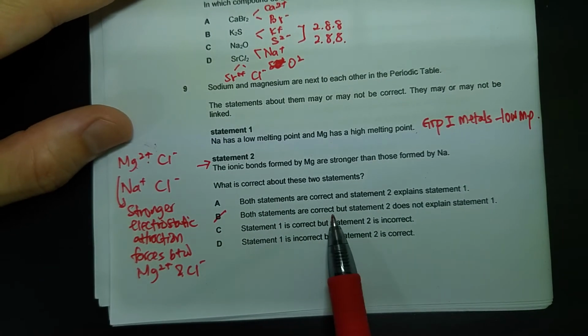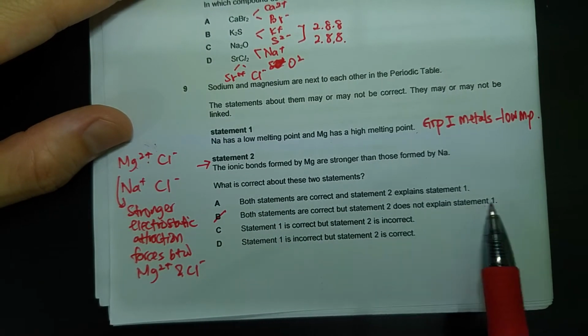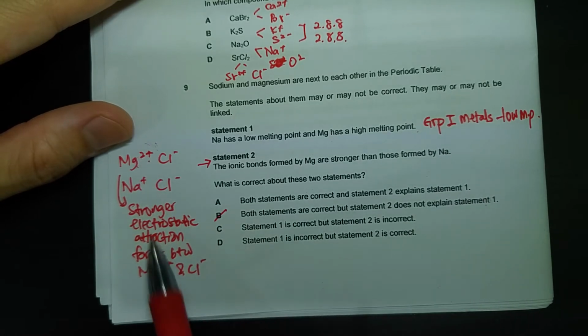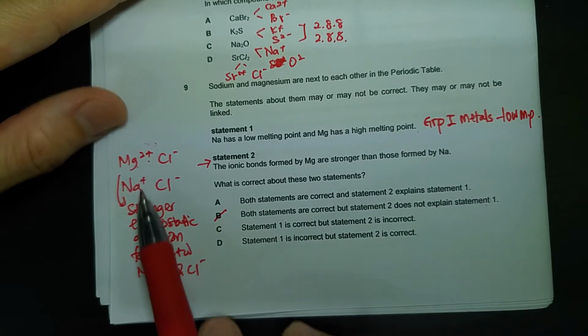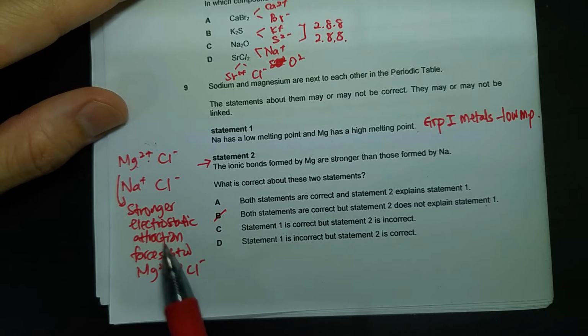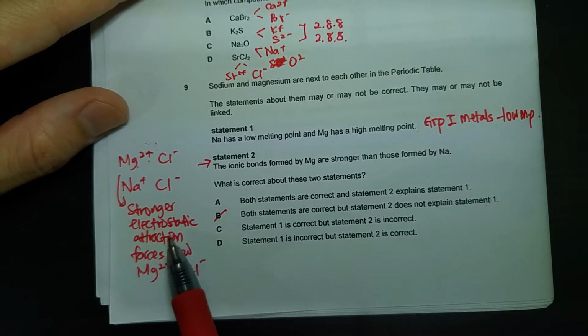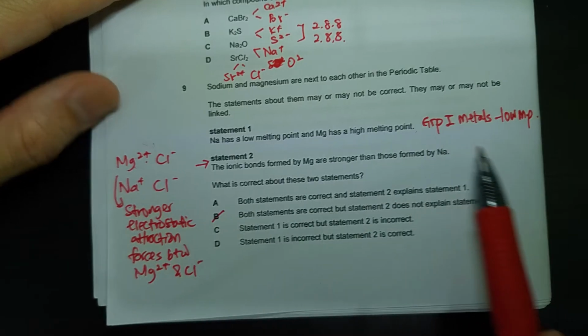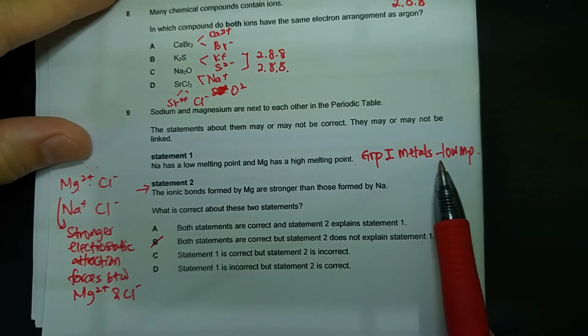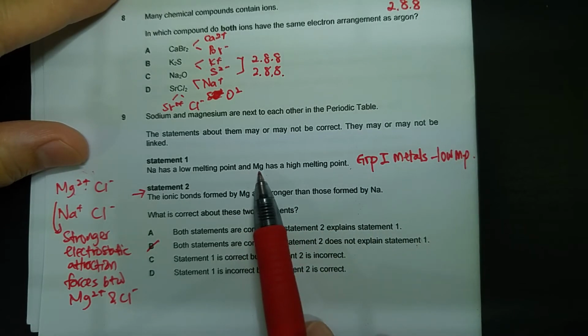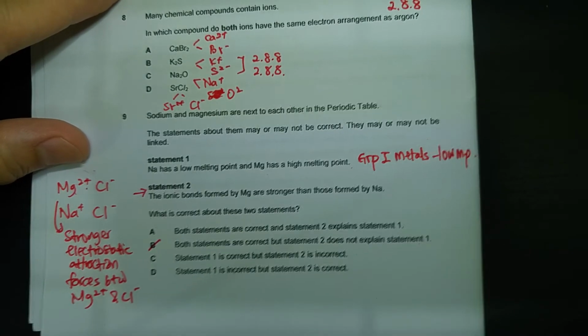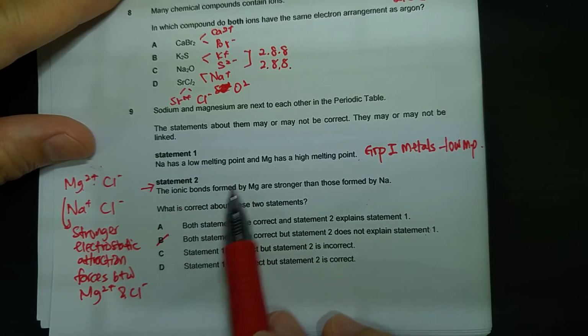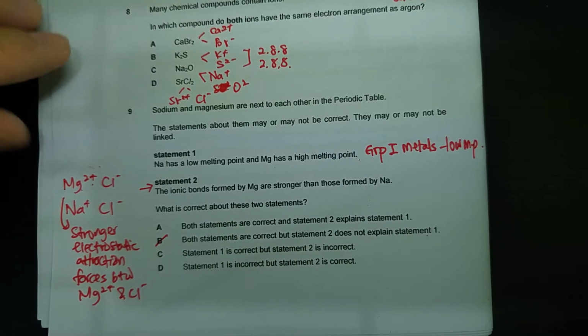Okay, so both statements are correct, but statement 2 does not explain statement 1. Now this difference in the strength of electrostatic attraction forces between the ions does not explain the low or the high melting point of Mg as well as Na. Okay, so both statements are correct, but they don't explain each other.